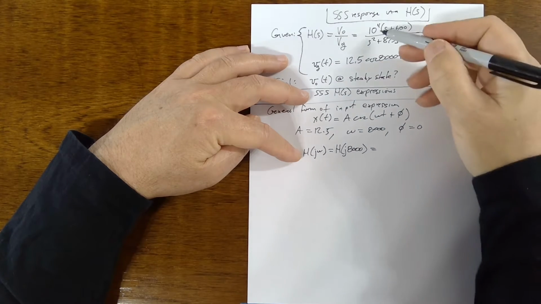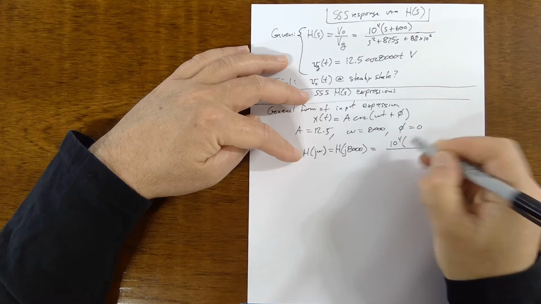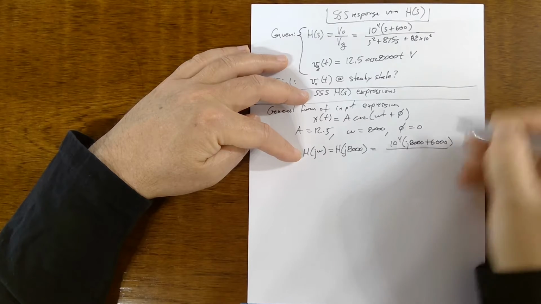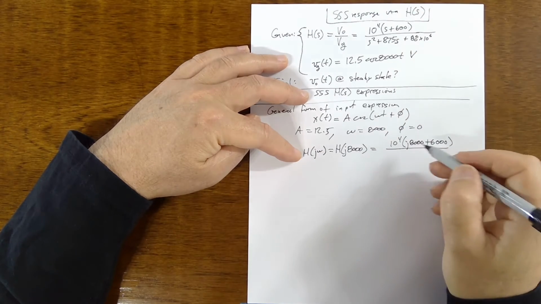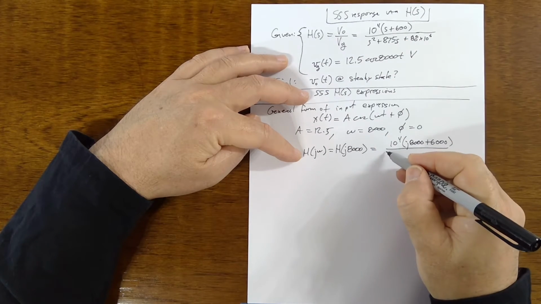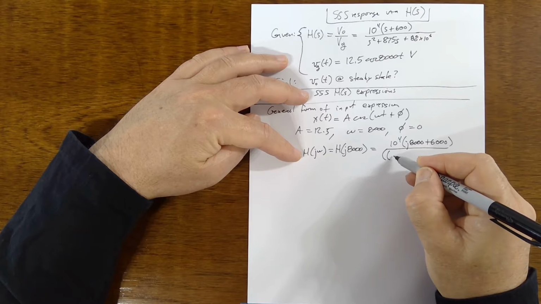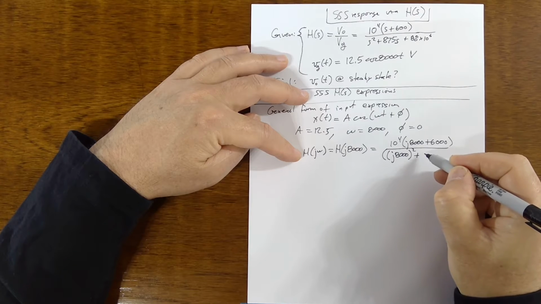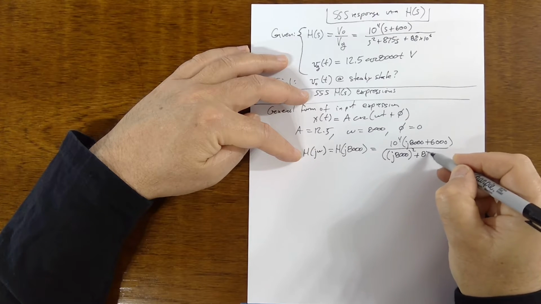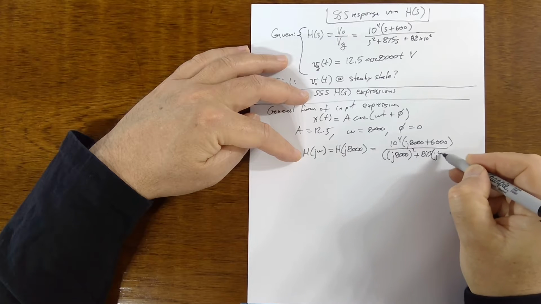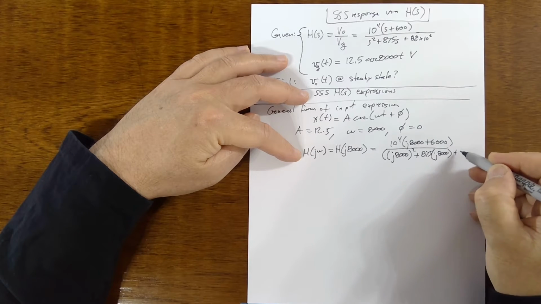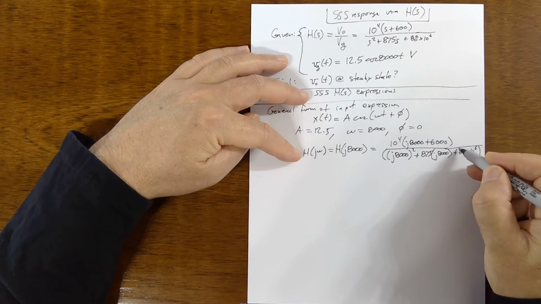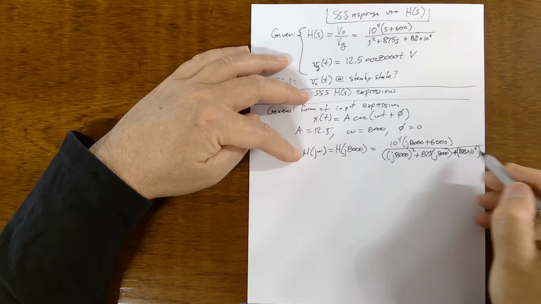So plugging these in, you're going to get 10 to the 4th times j8000, which is s, plus 6,000, over this stuff, with s being j8000: j8000 squared, that's s squared, plus 875 s, which is j8000, plus 88 times 10 to the 6.